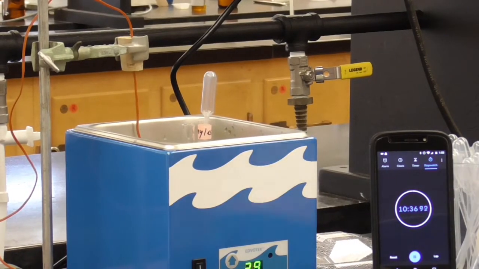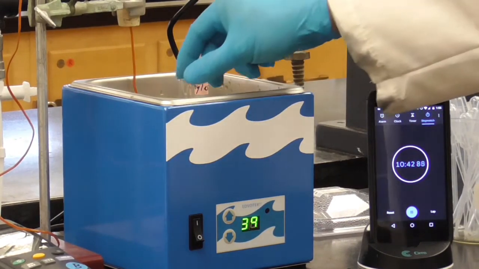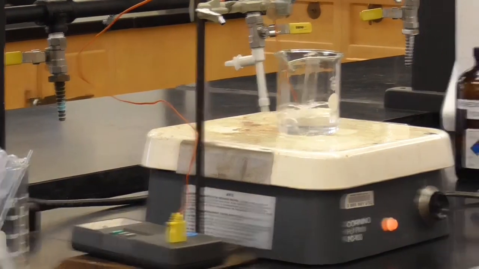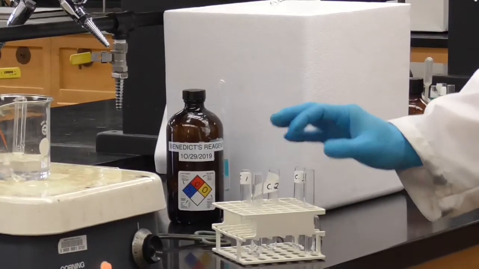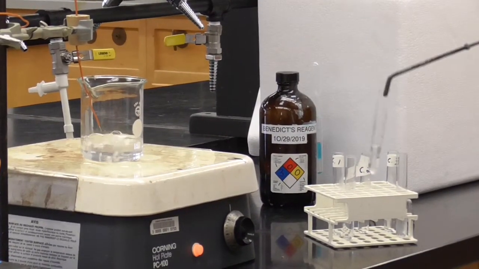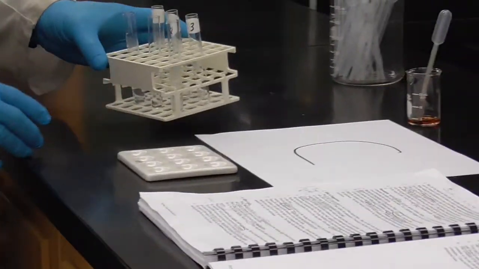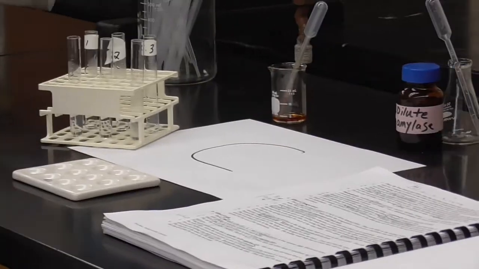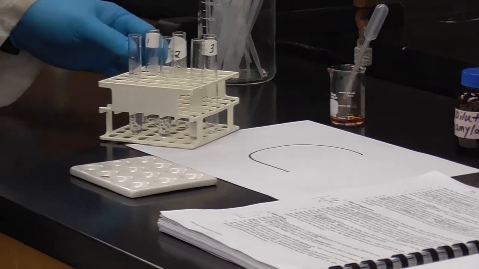Okay, so the enzymes have had 10 minutes and 30 seconds or so to react. Let's test them. Here it is, the 37-degree one. Put that in the first spot in the test rack. The cold one over here. That was number 3, and then the one at 100 degrees. There. Okay. Let's go over here to our test plate.